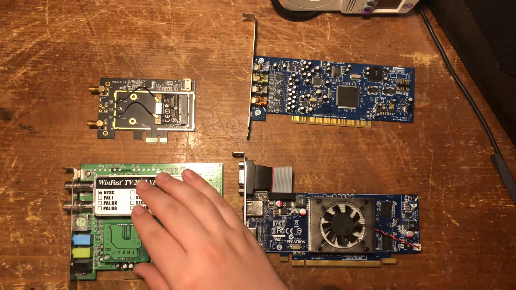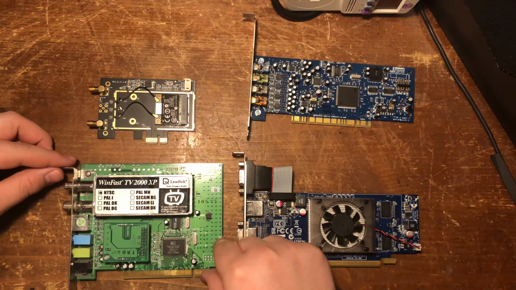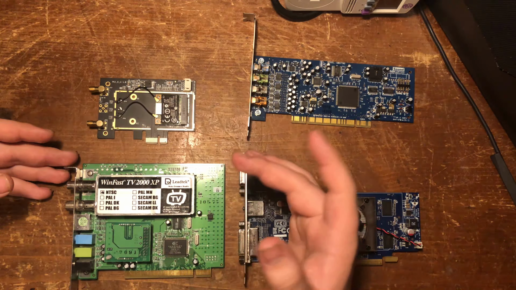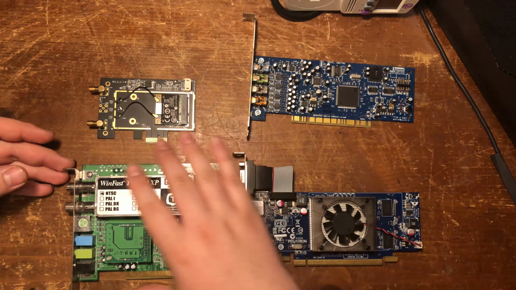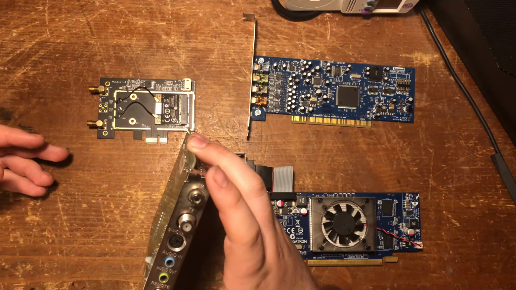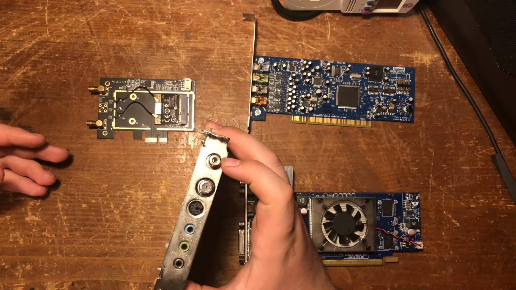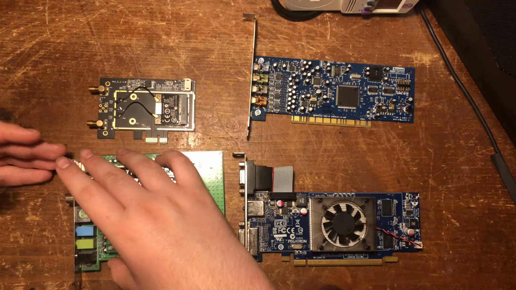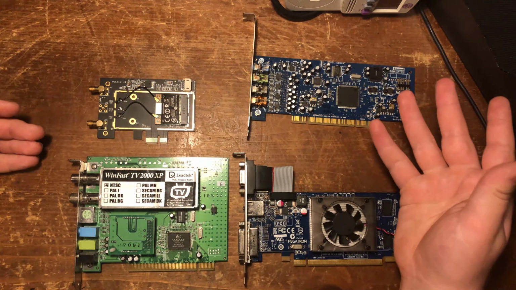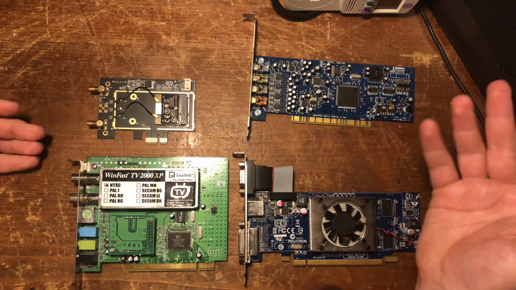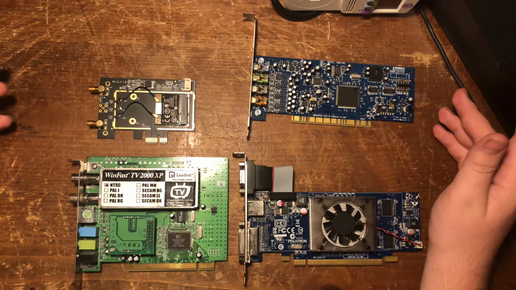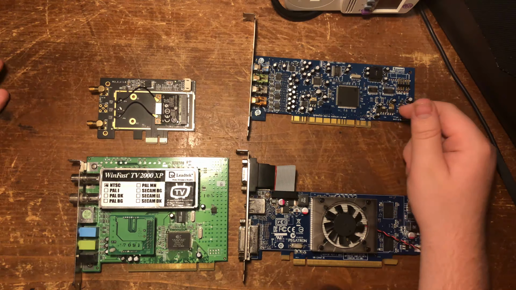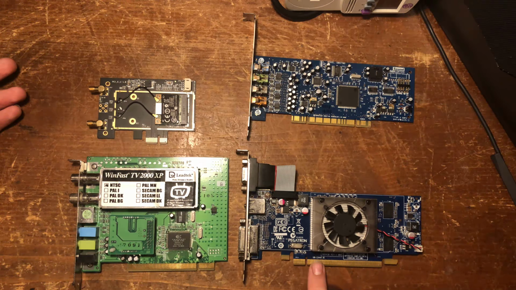Next we got here is a TV tuner card. This is for Windows 2000 or XP, and what you'd use in the back here, you could receive TV or FM radio on it. You could also use it as a bit of a capture device, which is another type of card. You can get a capture card, which you can plug in different sources in for recording, or streaming, or other things.